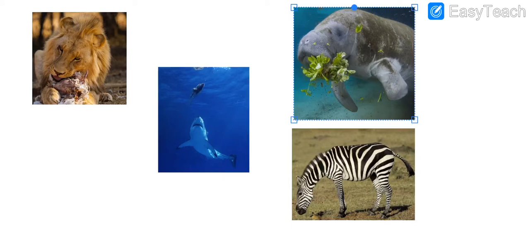So first, what do we see the lion eating? Do you see it eating plants? Do you see it eating meat? What about the shark? What about the manatee? And what about the zebra?